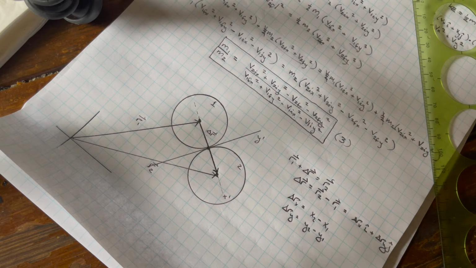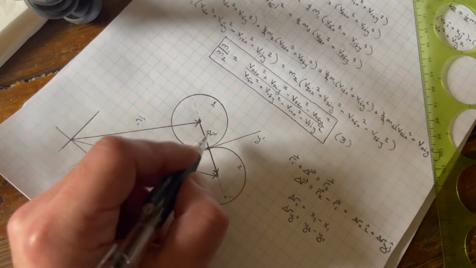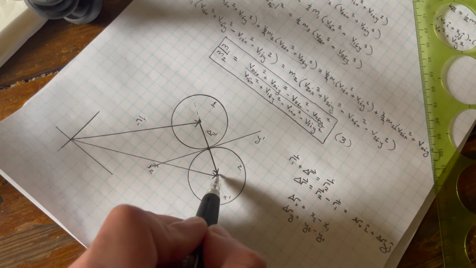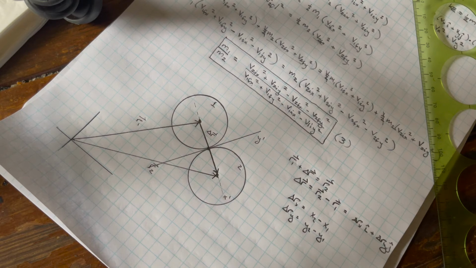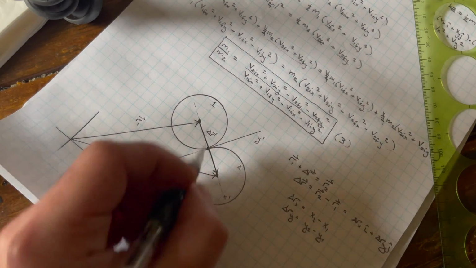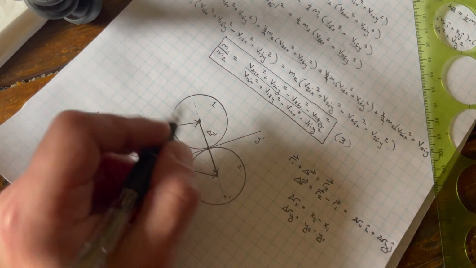So now we have a vector that points in the direction of the line that joins the two centers of our circles at the point of impact. Now, what we're interested in is this angle.